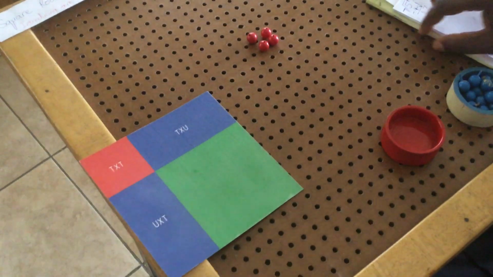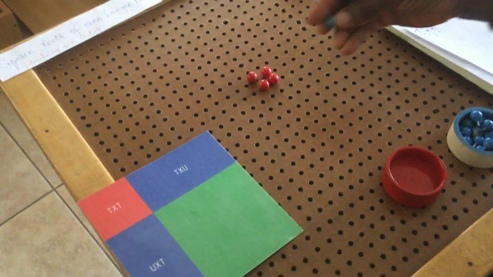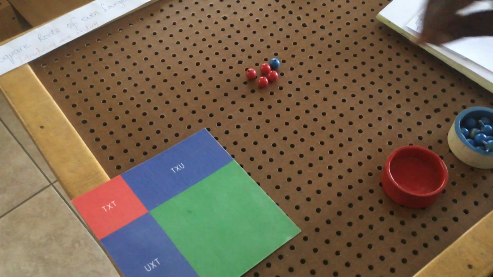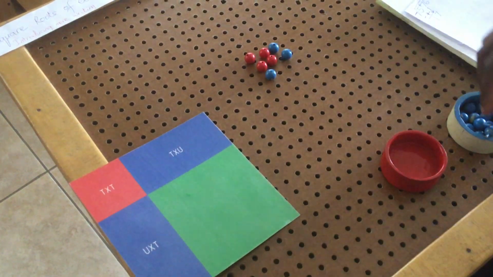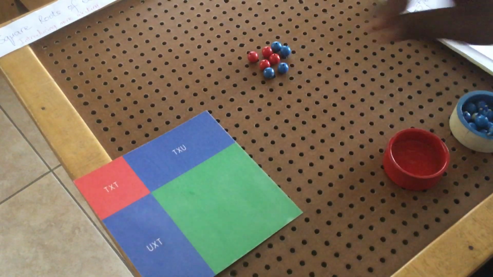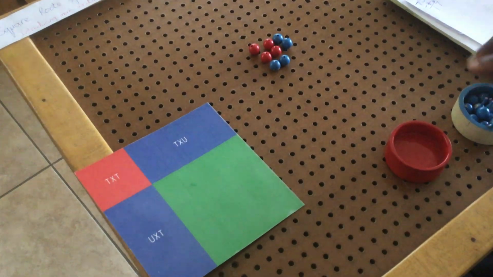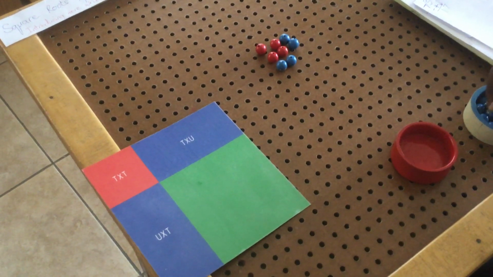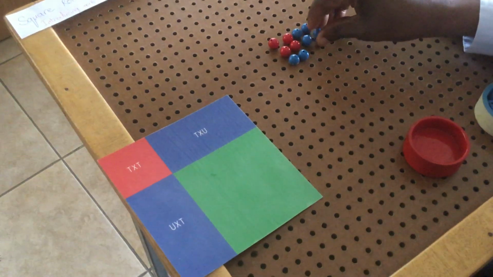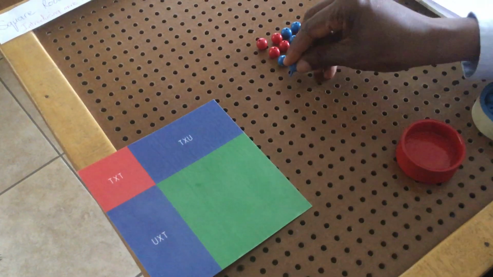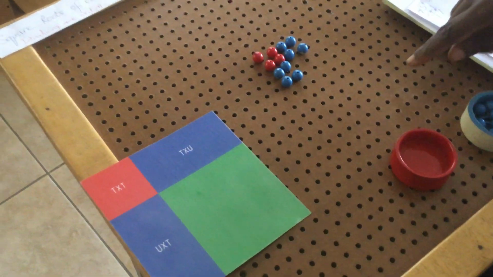So let's build the rectangle. The 2 rectangles here. I'm starting with the right side, and then the bottom side of the square. I'm done with my first layer. I have more quantities to continue to build out my rectangles.